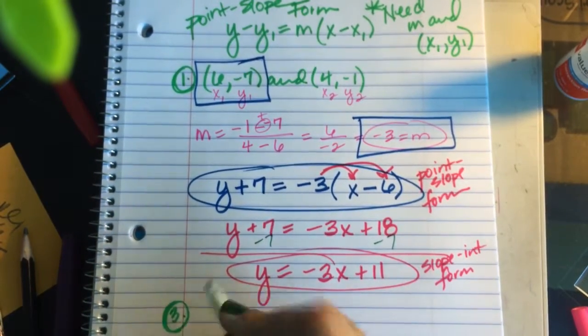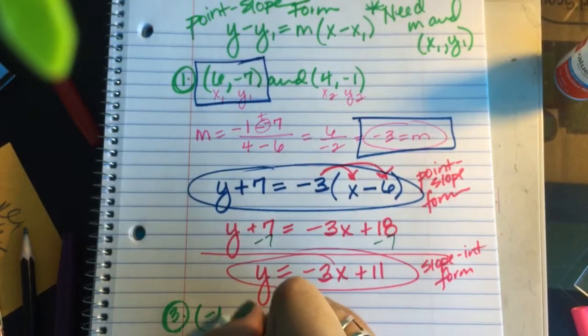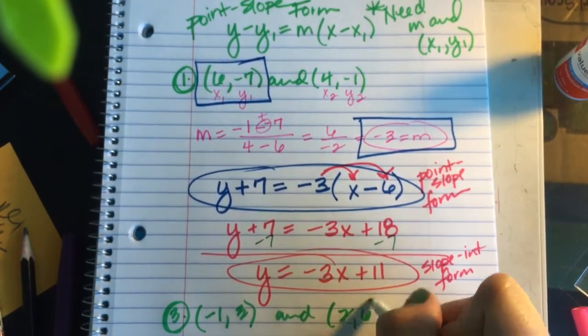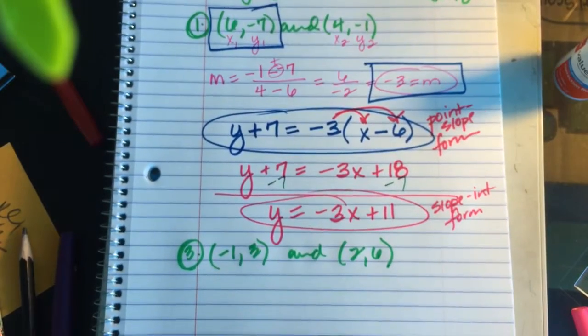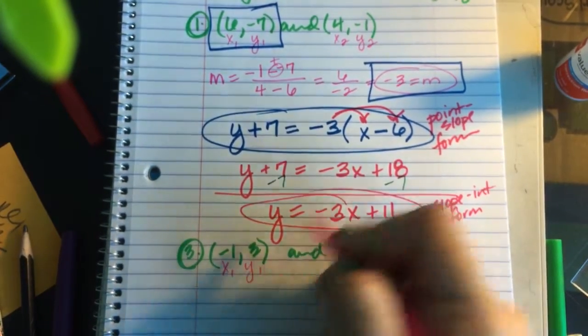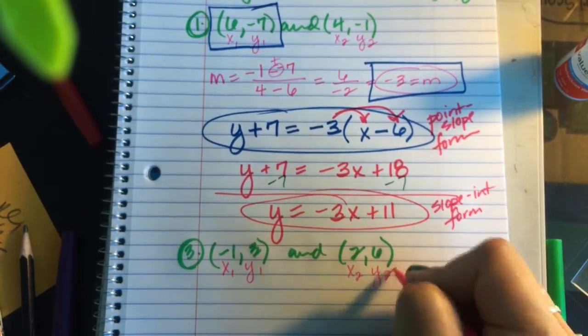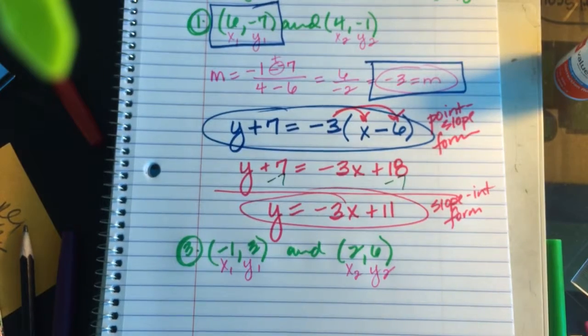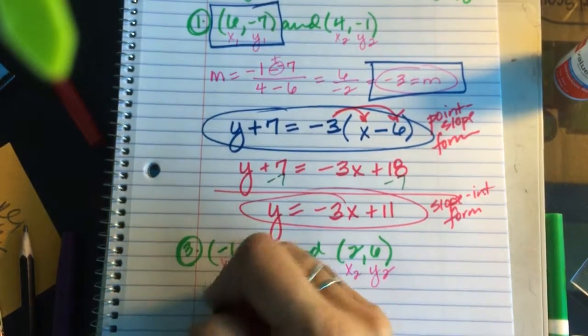Problem 3 in this group, -1, 3, and 2, 6. Now I'm going to be looking to you guys. I'll label up points, x1, y1, x2, y2. I need the slope calculation. Who can set up slope for me? Interested in the slope calculation here.